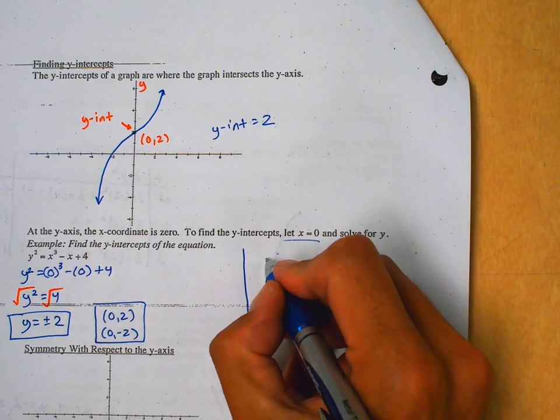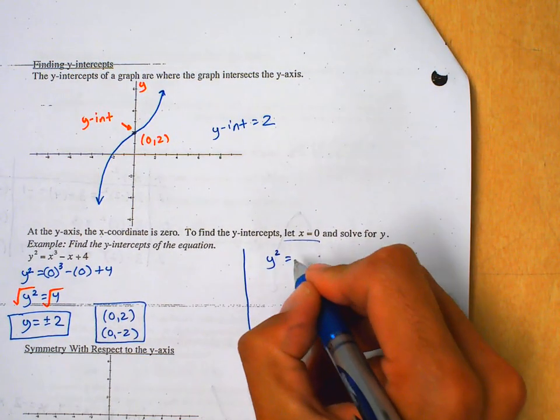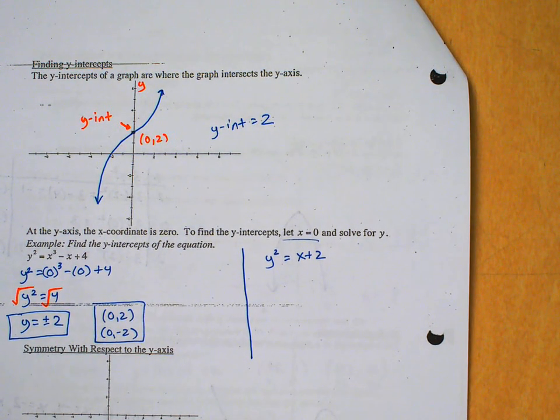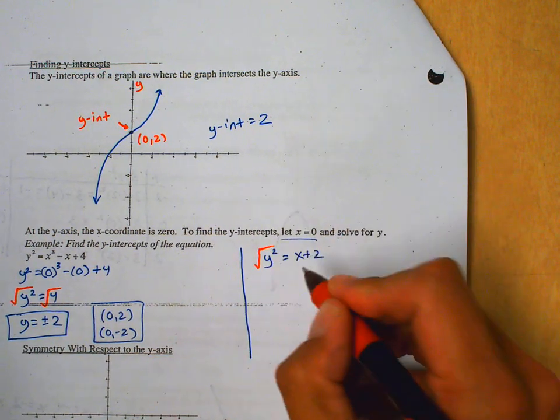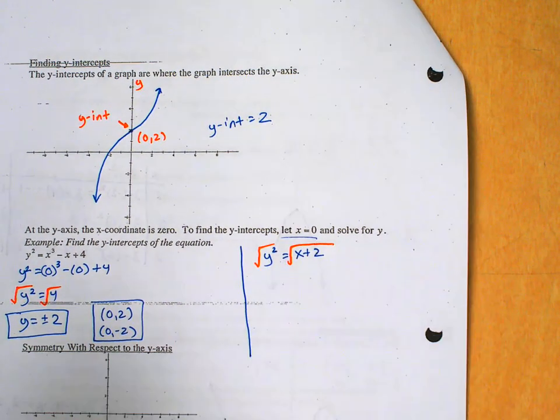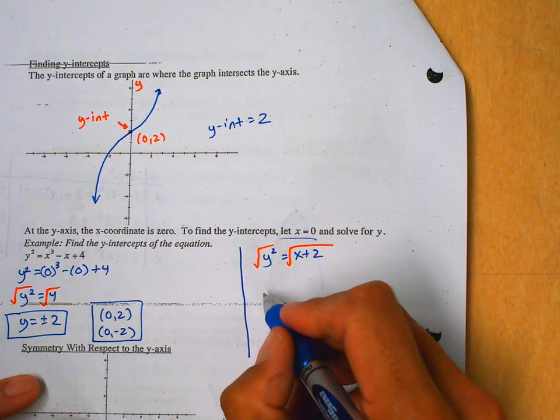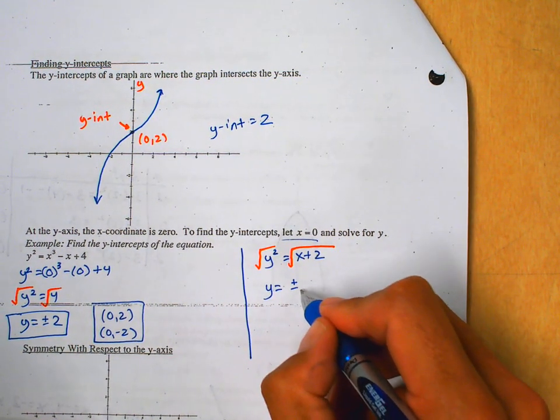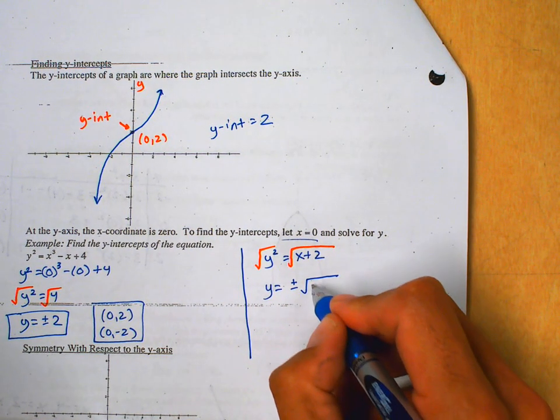If I had something like y squared equals x plus 2, this is something you might know what this looks like. If you square root both sides, you end up with y equals plus or minus the square root of x plus 2.